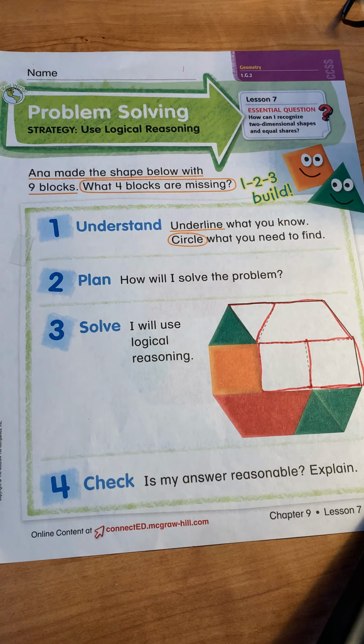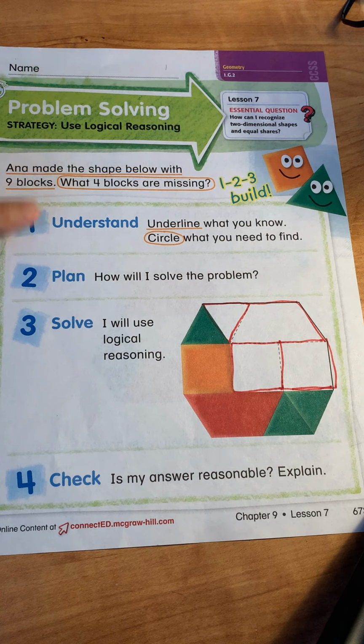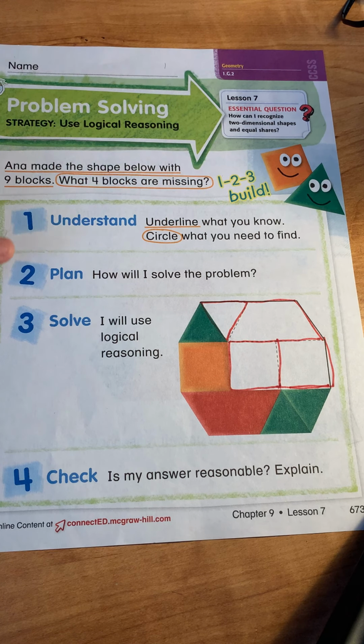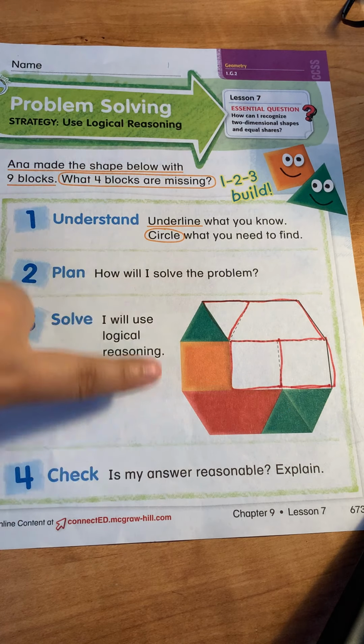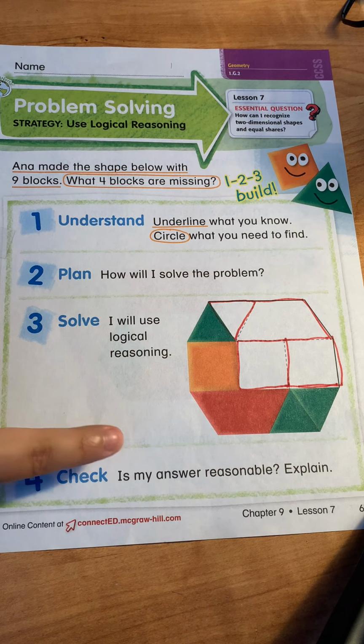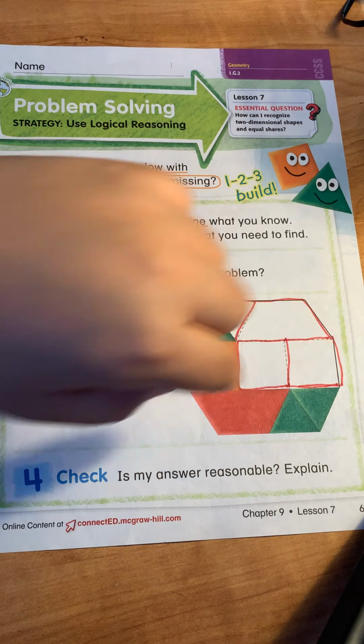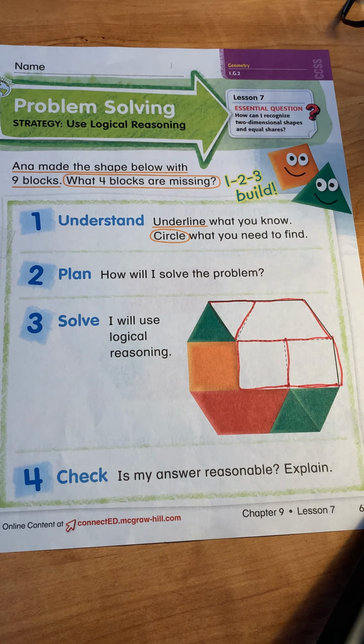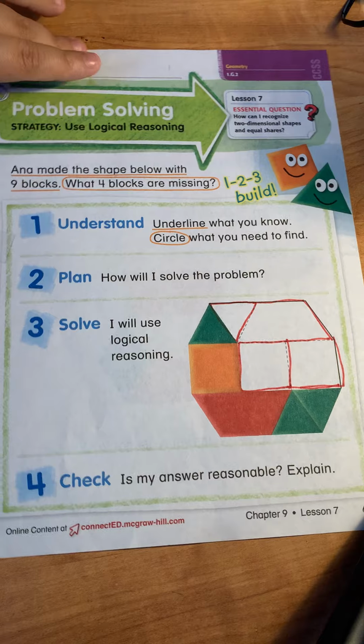And we've solved the missing shape, right? So we understood what they were asking. We planned by observing, by looking at what we already had, and then we went ahead and looked at the empty spaces to figure out what those missing shapes were, okay? So we're all done with this page. Now I'm going to turn it over to the back page.